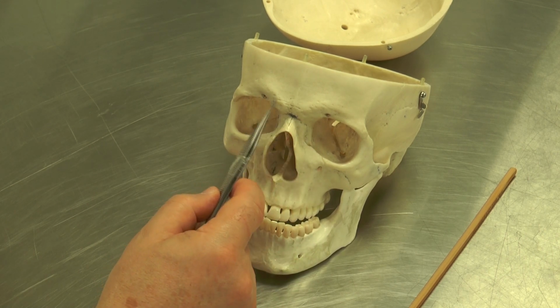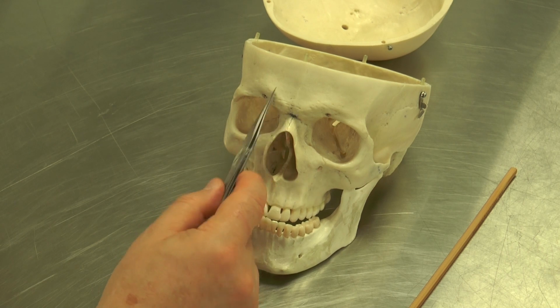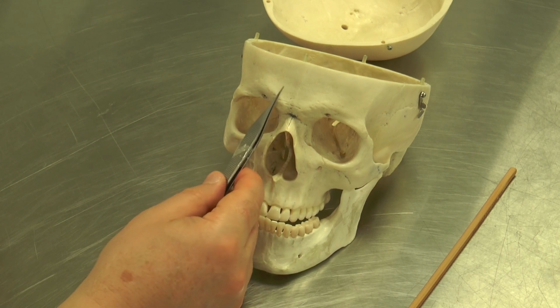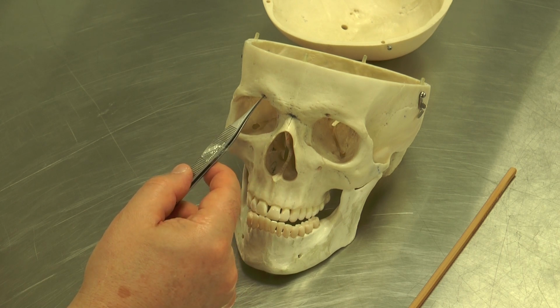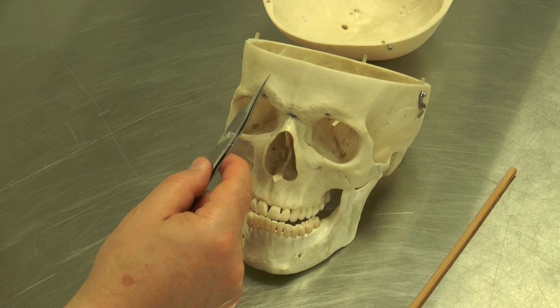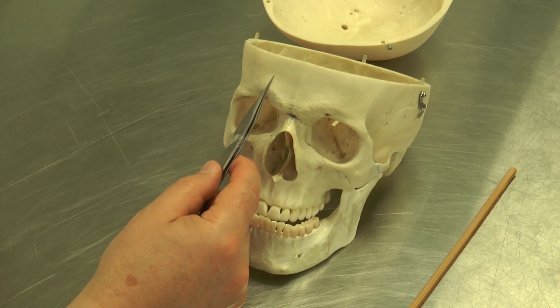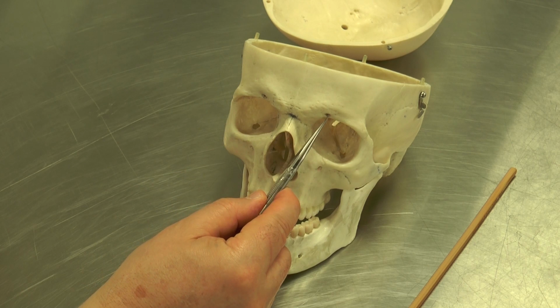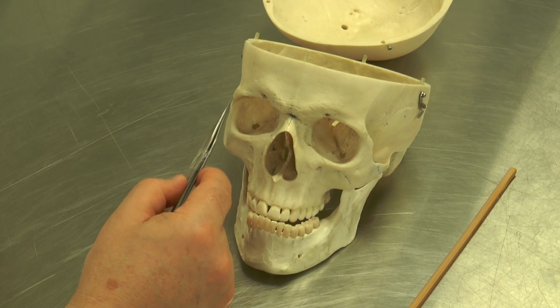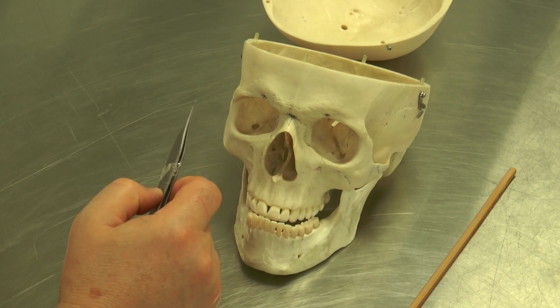Just medial to it, you have the supratrochlear nerve pass through and innervate the medial side, and the supraorbital nerve comes out and then innervates this area of the forehead. So we have the supraorbital notch or supraorbital foramen on the superior margin of the bony orbit.